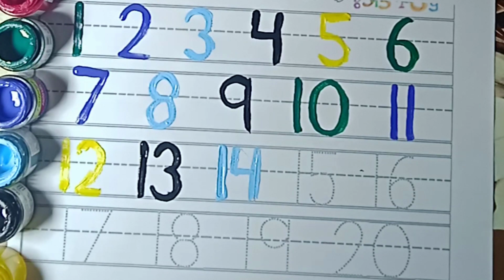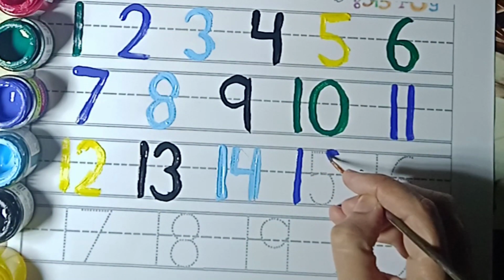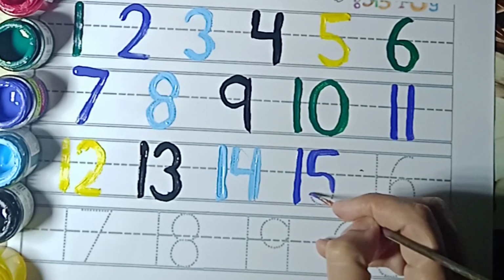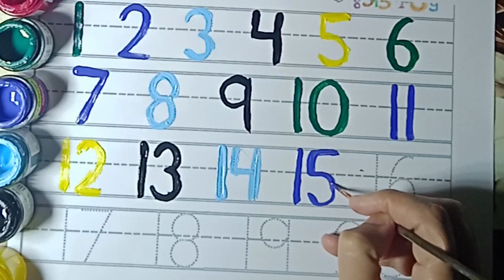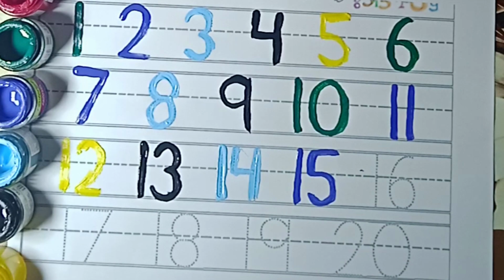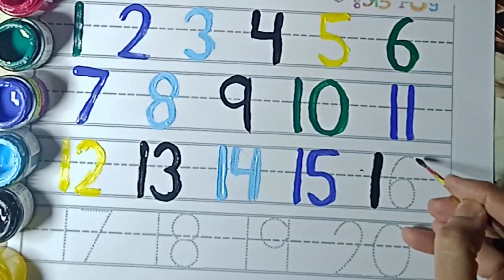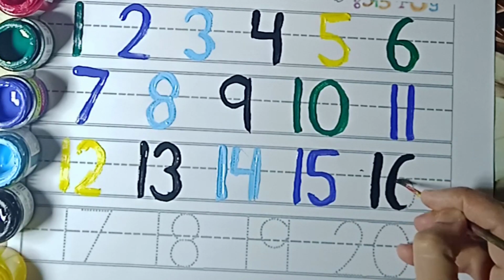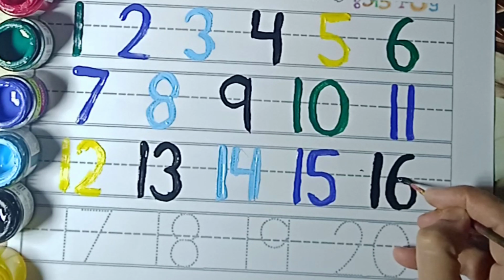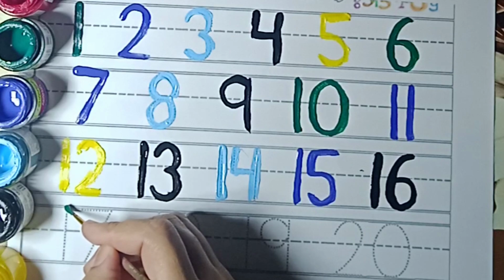Next number is 15. 1, 5, 15. Very good. Next number is 16. 1, 6, 16.